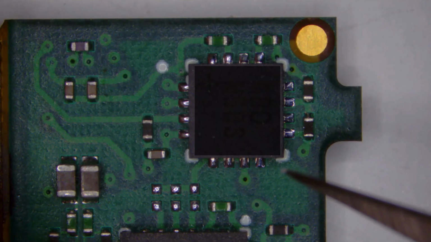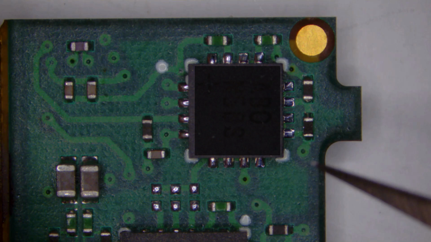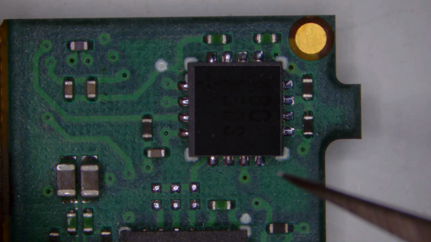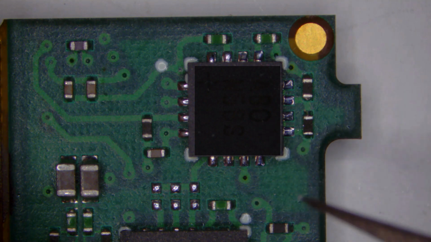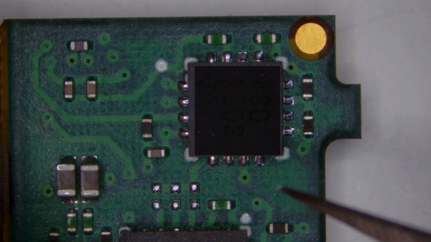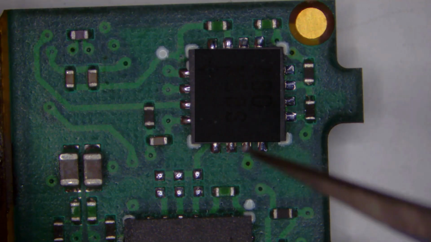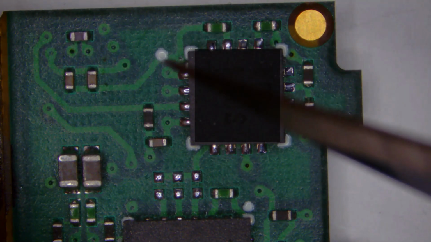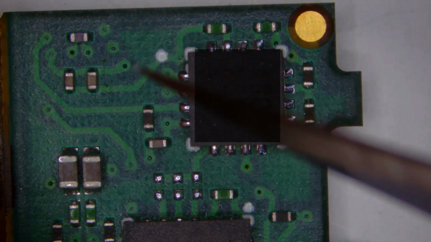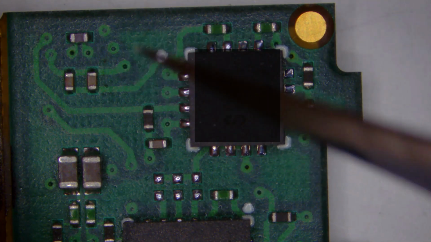Then you can see this little area right here. This is copper, again under solder mask, but they probably put the copper area there for various reasons, for heat dissipation or whatever. So that's copper. This white color right here is silkscreen, which is an epoxy ink applied on top of this green solder mask.